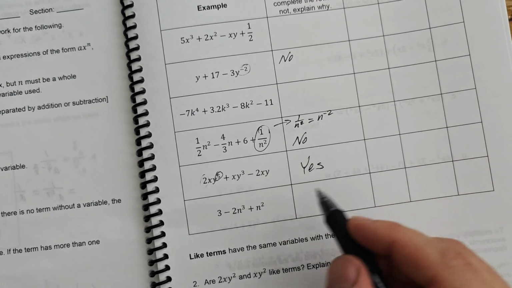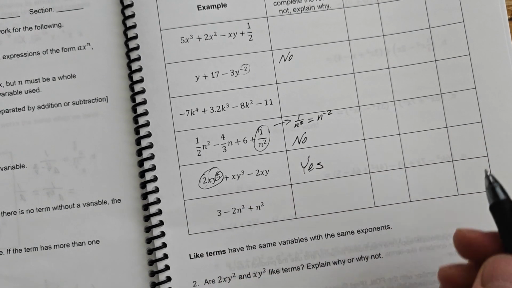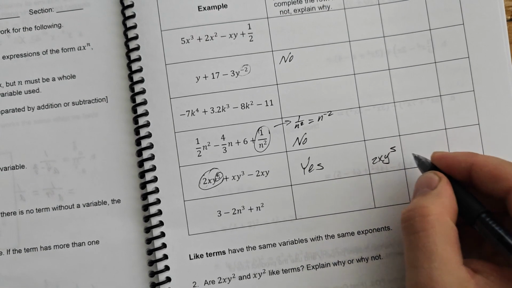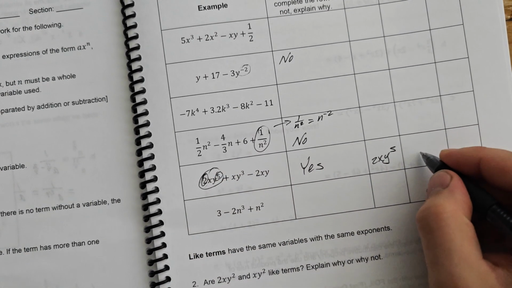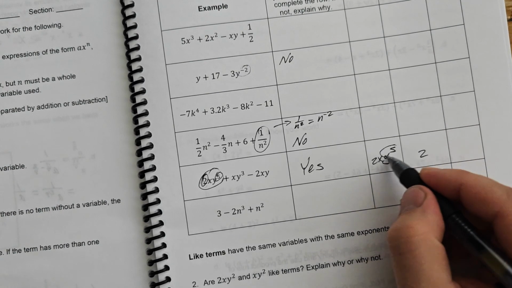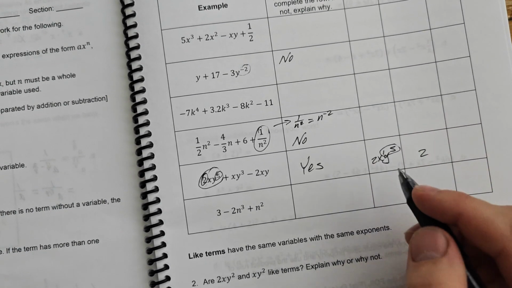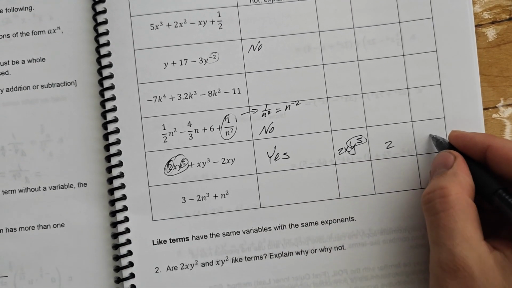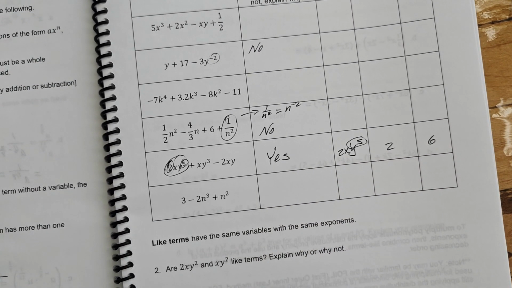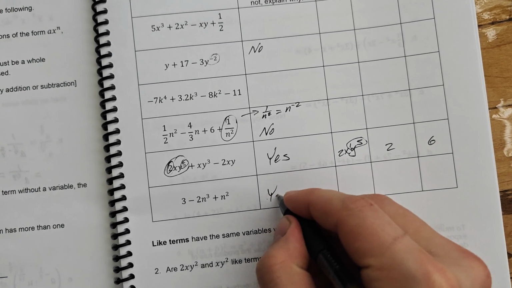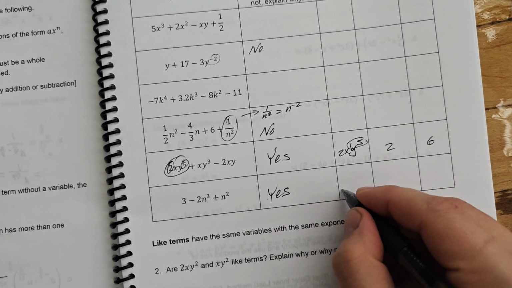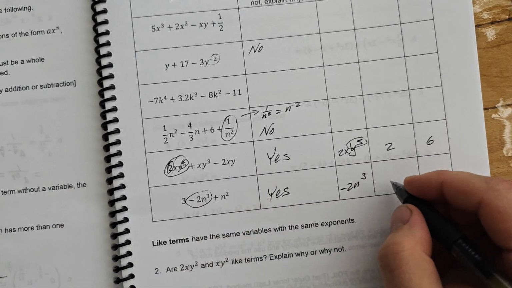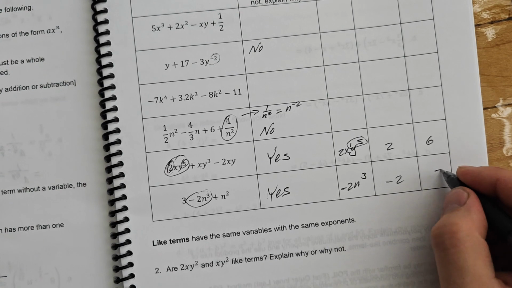The leading term is the entire term with the highest degrees associated. So in this case, the leading term is 2xy to the 5th. Leading coefficient is whatever number's in the front, which is 2, and the degree is the sum of the degrees on all variables. Now x, we could say, has a degree of 1, y has a degree of 5, so the degree of these together is 6. In this one, leading term is the entire negative 2n cubed. Make sure to bring along the negative sign. Leading coefficient of negative 2, degree of 3.